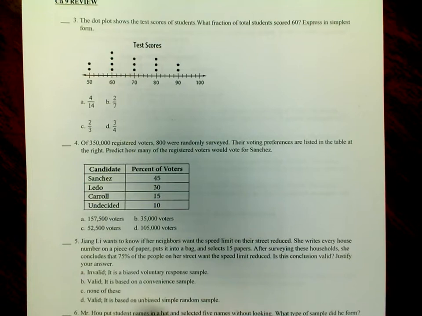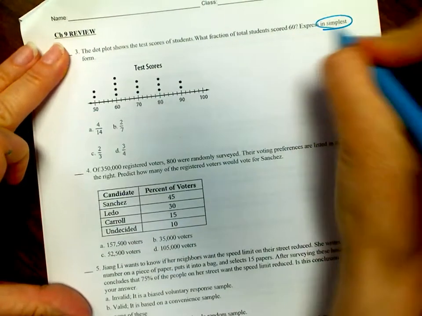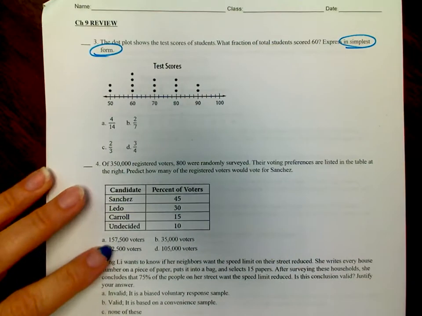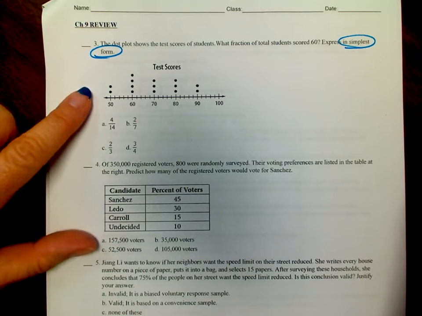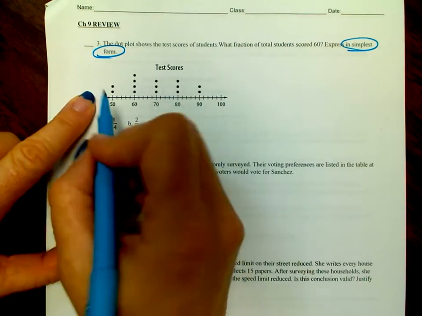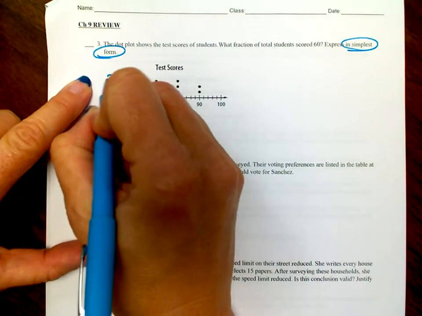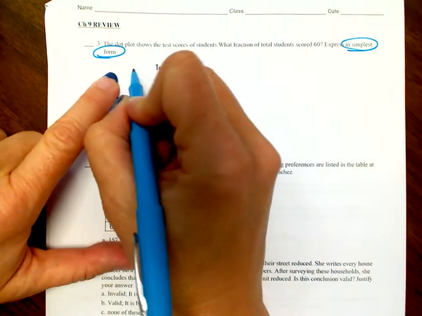Number 3. The dot plot shows the test scores of students. What fraction of total students scored 60? Express in the simplest form. A lot of you do not reduce your fractions. So, let's see. How many scored a 50? 1, 2. How many 60? 4.